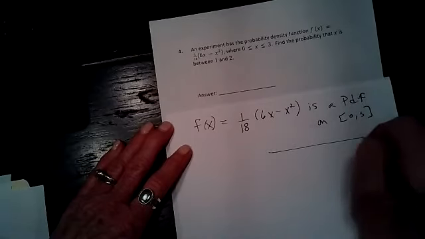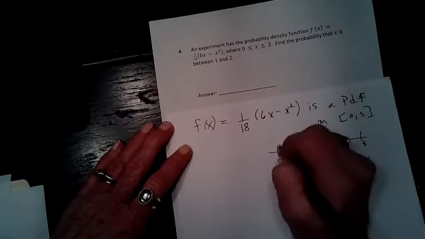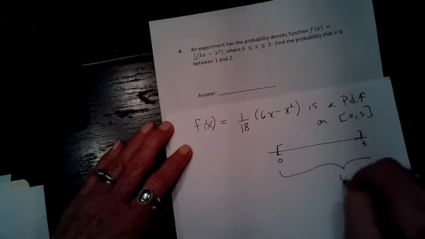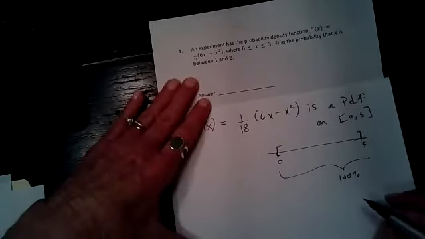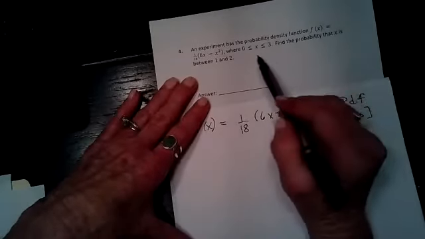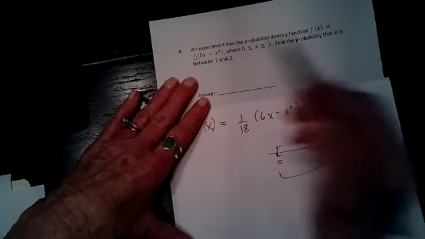Remember, what does that mean? If I were to integrate from 0 to 3, I would get 100% probability x lies within that interval. Now they say, once you have the PDF, find the probability that x is in between 1 and 2.